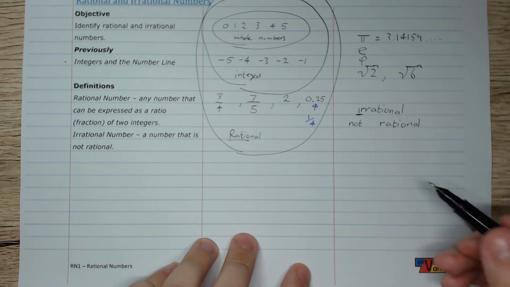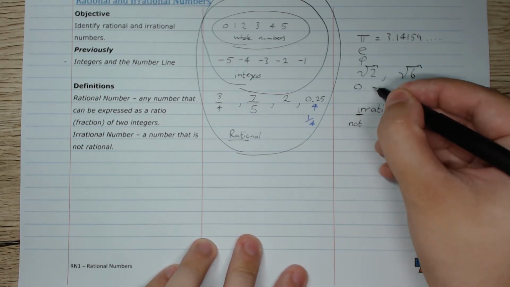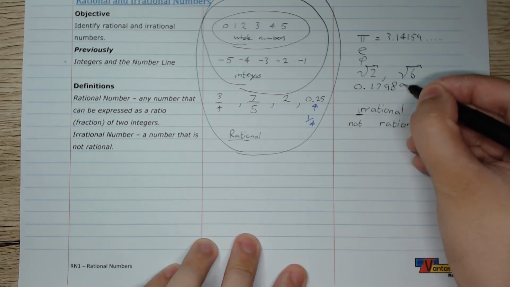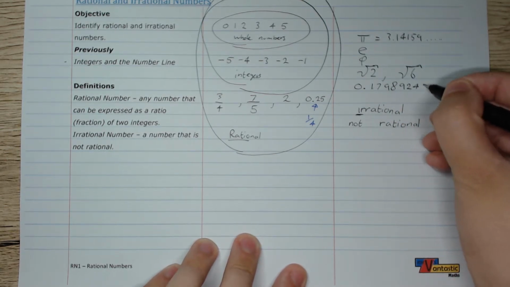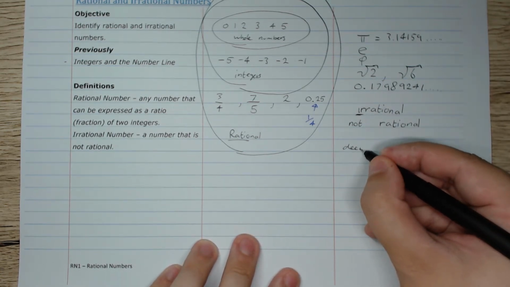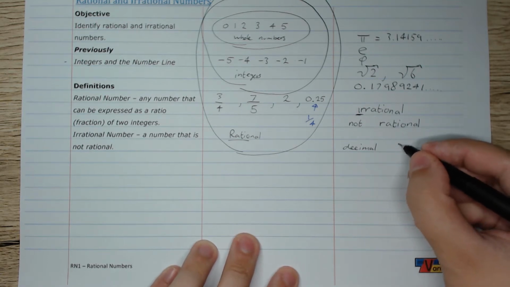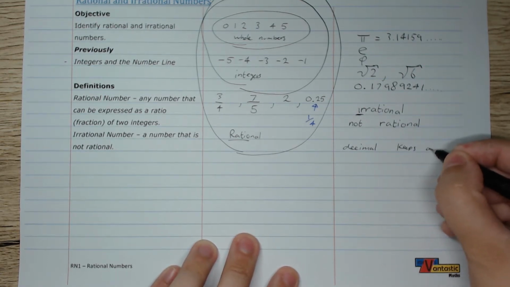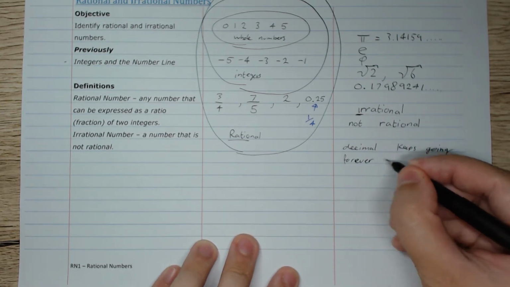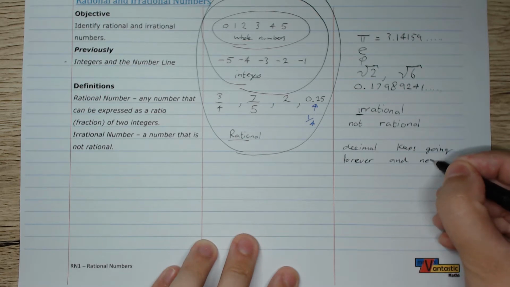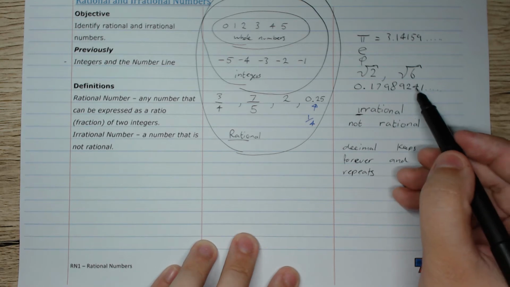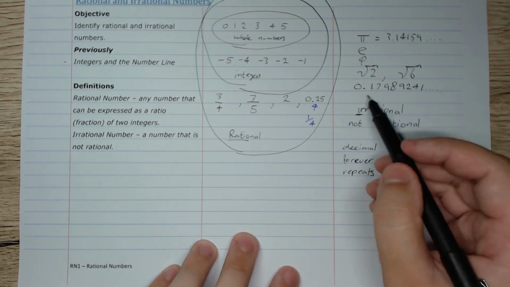And what it comes down to is any decimal number that is simply a collection of random or seemingly random decimals that keeps going forever. So any decimal that keeps going forever, and never repeats. You'll notice in here we don't have any set of decimals that repeat.